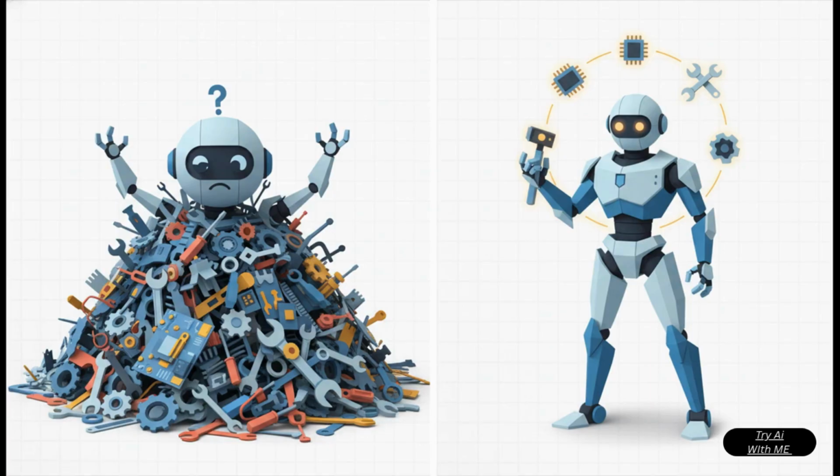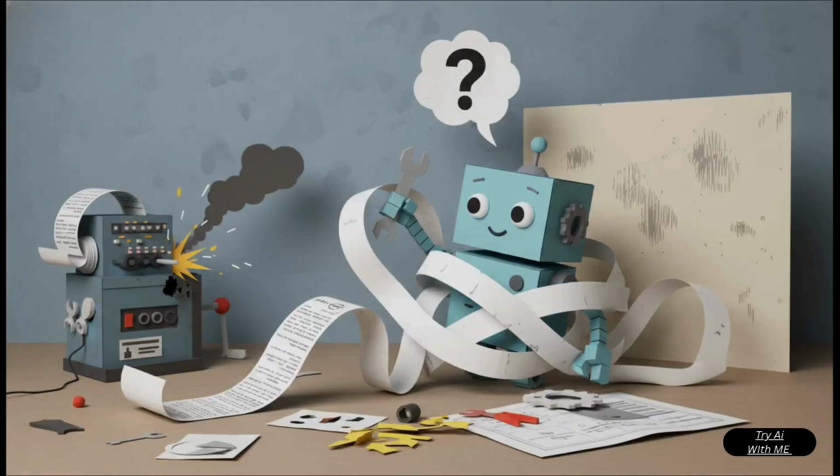The truth is, a minimal, focused set of 3 to 5 really well-defined tools will always outperform a bloated agent with 20. Less is absolutely more here. And please, avoid these classic rookie mistakes.